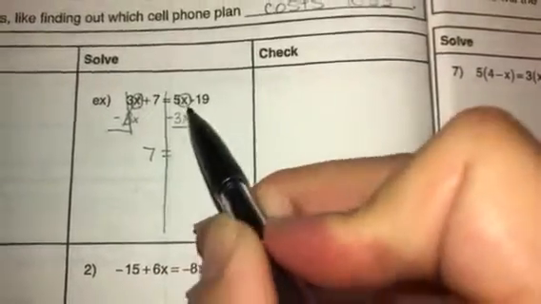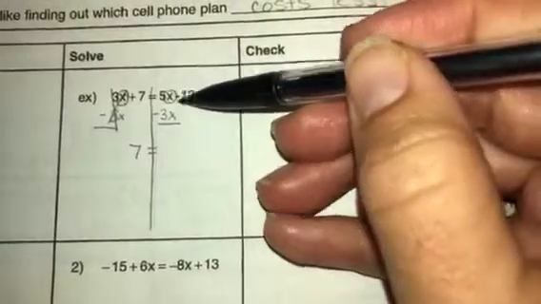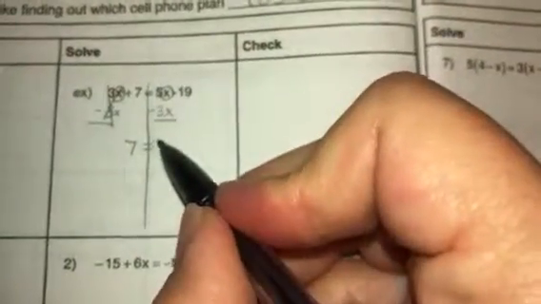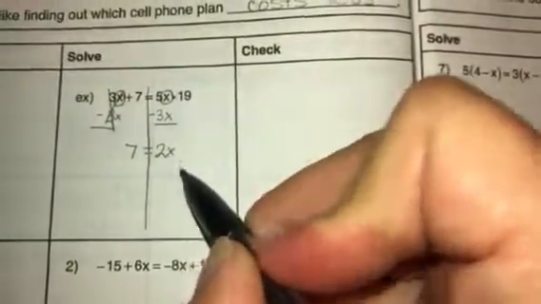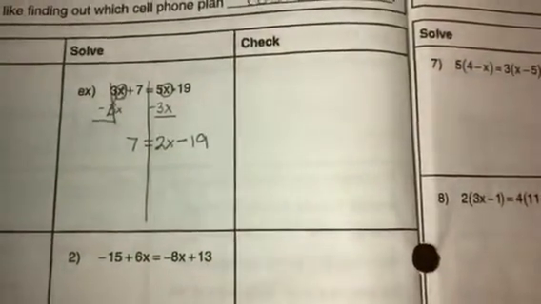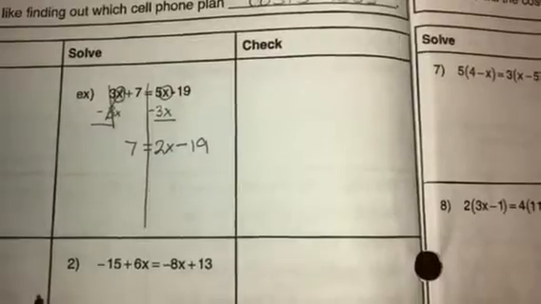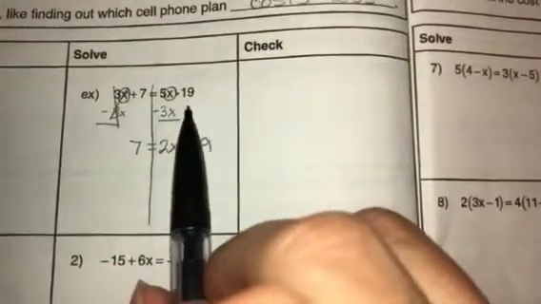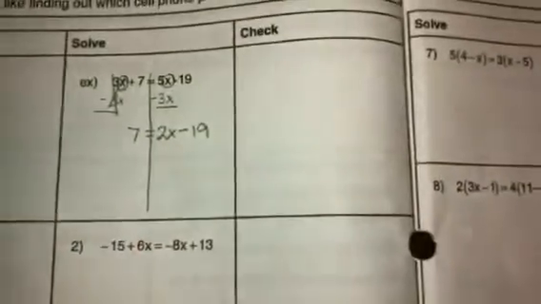So 7 will equal, now I do this. 5x minus 3x is just combining like terms, and so that's going to give me 2x's, and I bring down the minus 19. So that's how we work that first step, since we had variables on both sides. So we look for the smaller one, and then we want to add or subtract to move it. Look for the smaller one, then add and subtract.